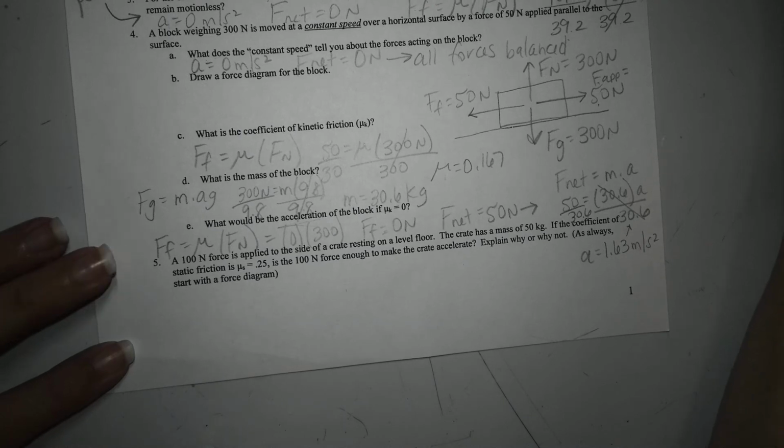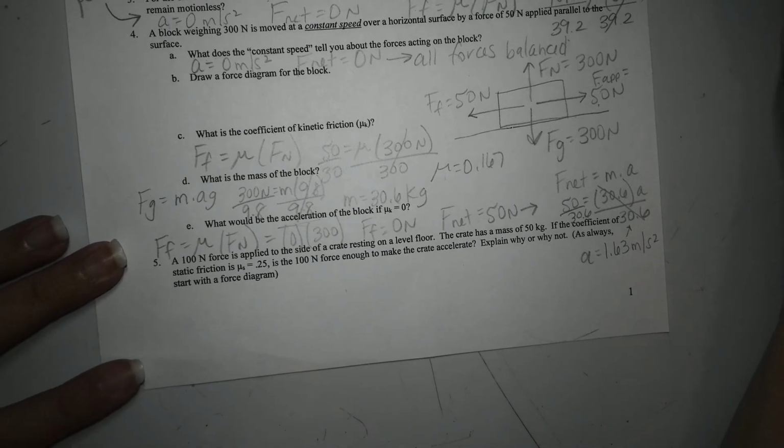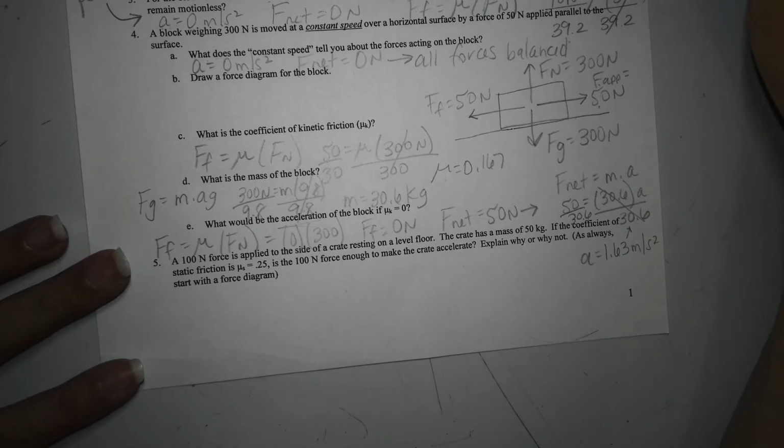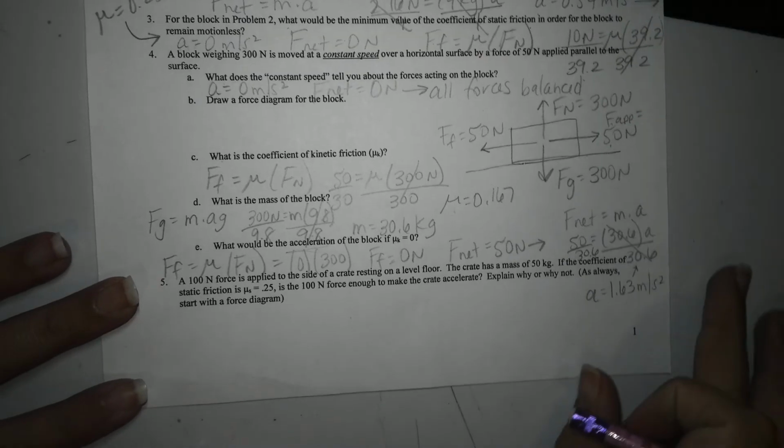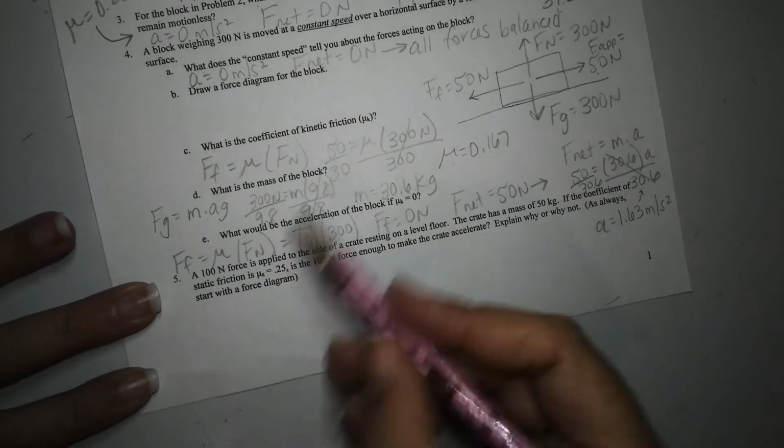All right, number 5. A 100 Newton force is applied to the side of a crate resting on the floor. The crate has a mass of 50 kilograms. If the coefficient of static friction is 0.25, is the 100 Newton force enough to make the crate accelerate? Why or why not? So yeah, as always, start with the free body diagram. That makes the most sense.